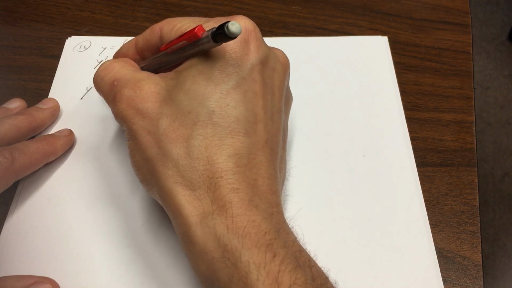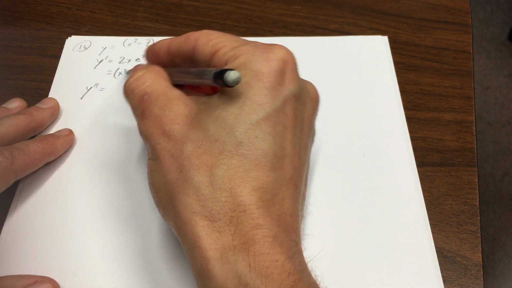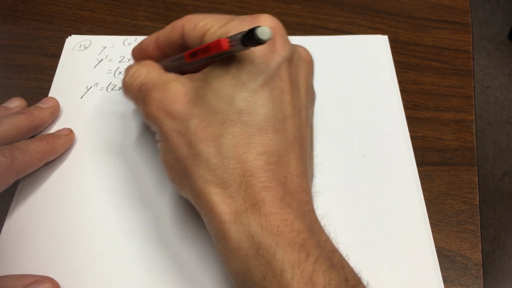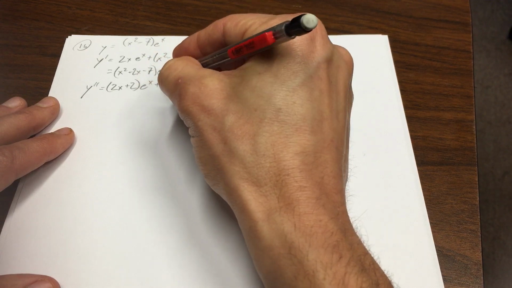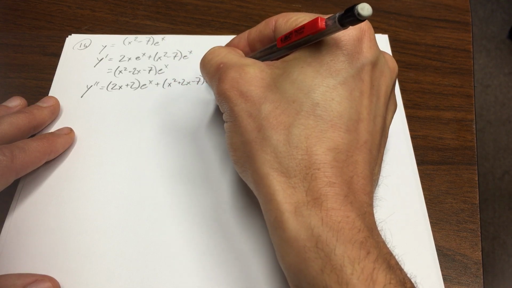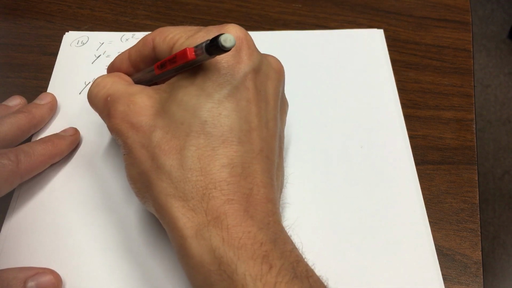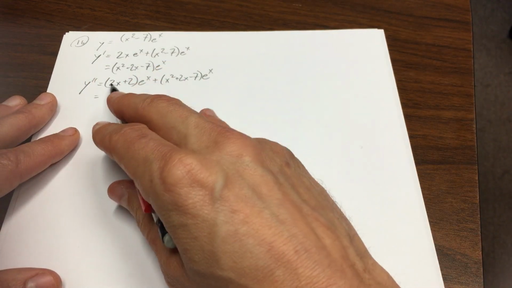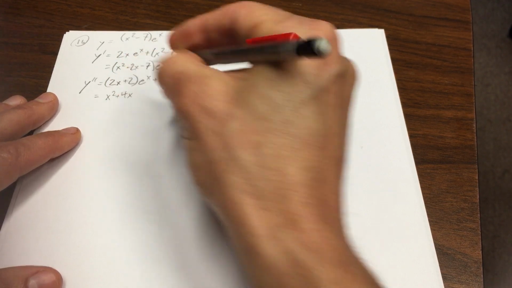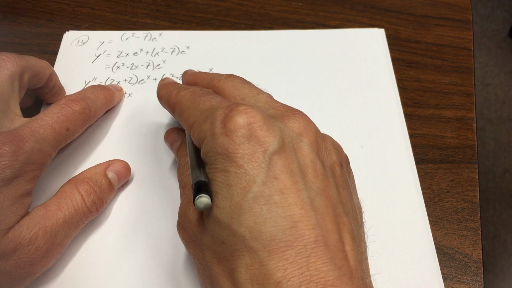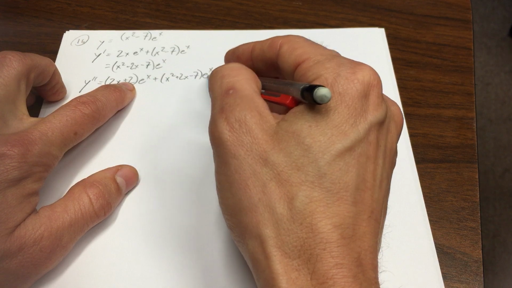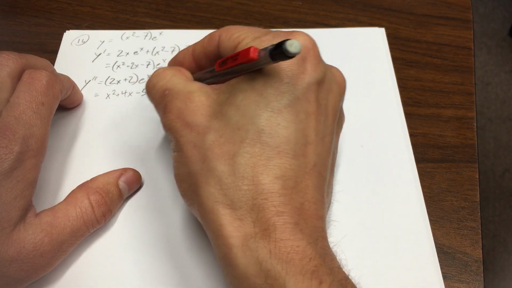Then the second derivative, which is where the concavity comes into play, take the derivative of this. It's 2x plus 2, the derivative of the first times the second, plus the first left alone times the derivative of e to the x, which is conveniently e to the x. Now I'm going to factor out my e to the x, and then gather like terms. So I have an x squared plus 4x. I hope it's okay I do that in one step. 2x times e to the x, 2x times e to the x. 2 times e to the x, negative 7 times e to the x is negative 5 e to the x.